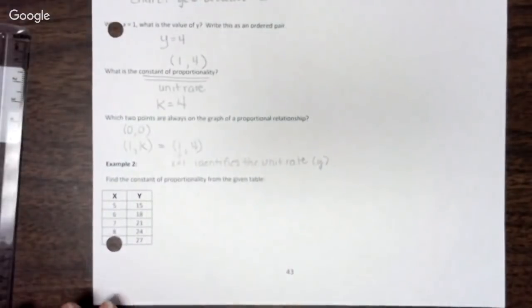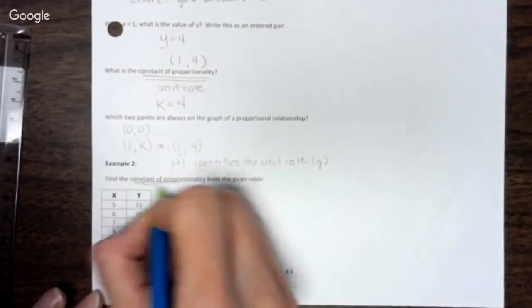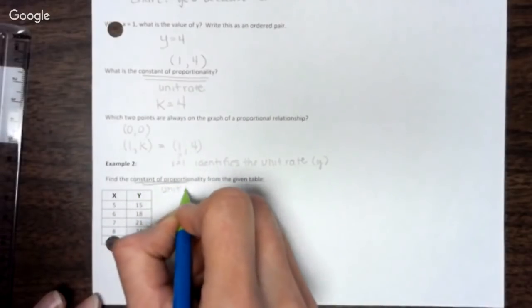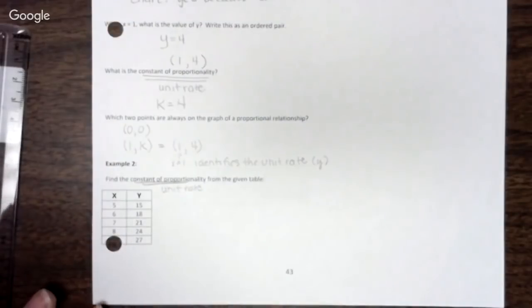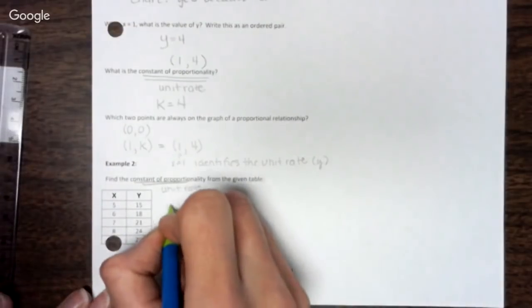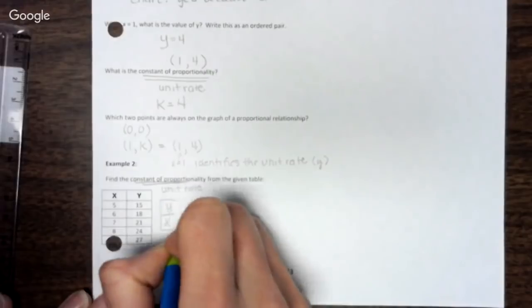All right, so let's try example 2. Find the constant of proportionality from the given table. Constant of proportionality just is your unit rate. So if you're going to find unit rate from the table, that means you're going to do y divided by x. So let's do that.